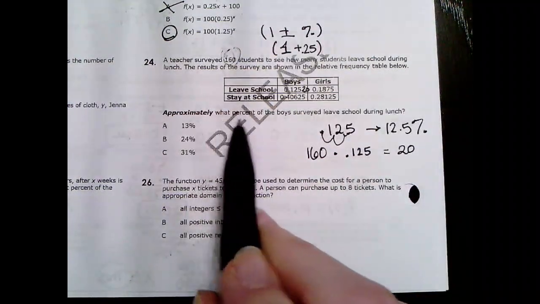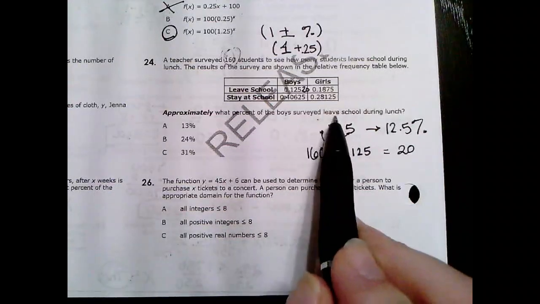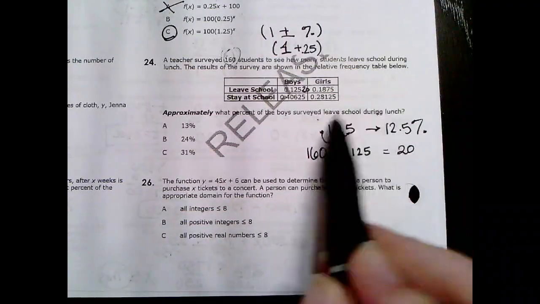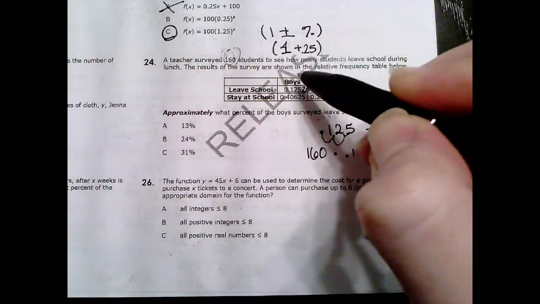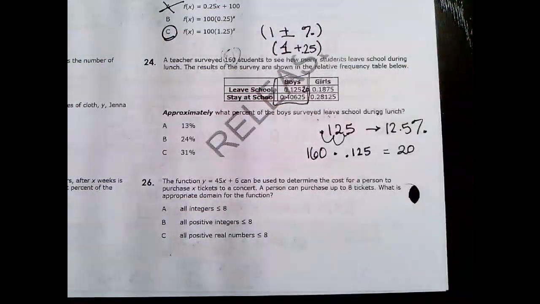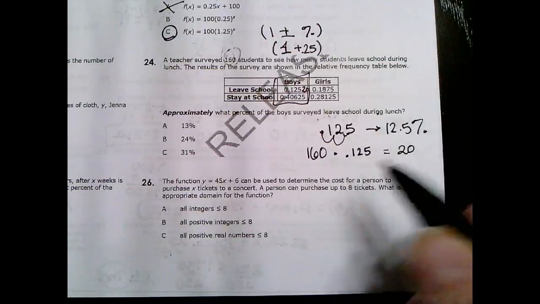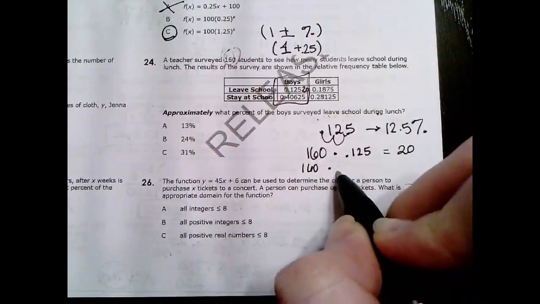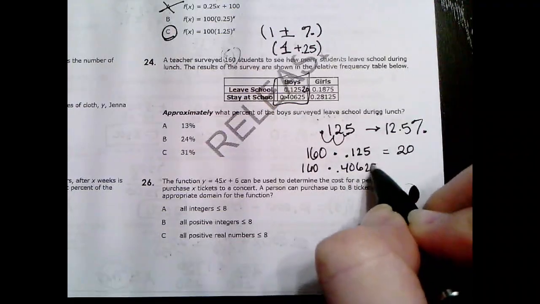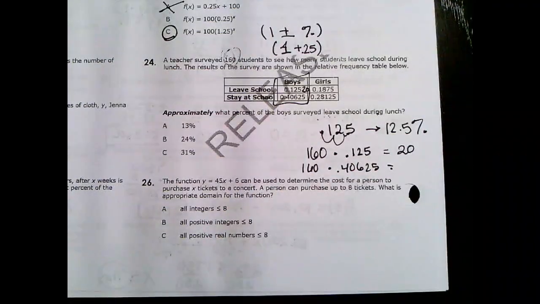Now it says approximately what percent of the boys surveyed leave school during lunch. So that means out of all of the boys surveyed, how are we going to figure out how many boys were surveyed? Also take your 160 and multiply it by 0.40625 to figure out how many boys stay at school.